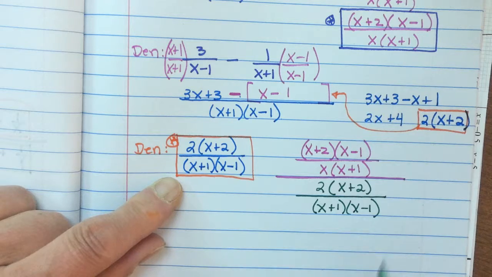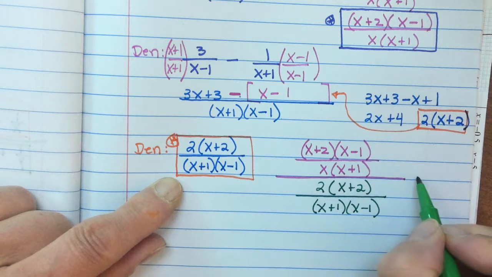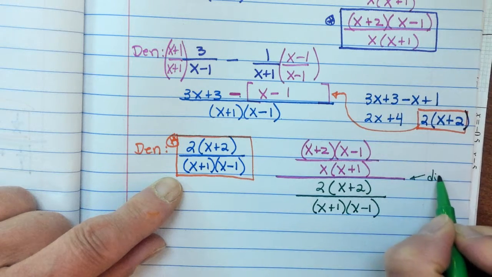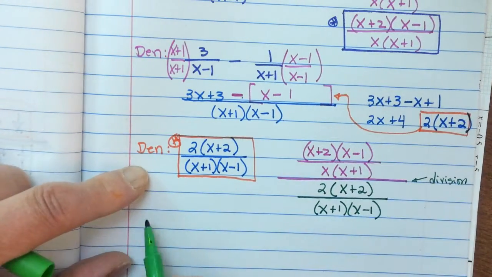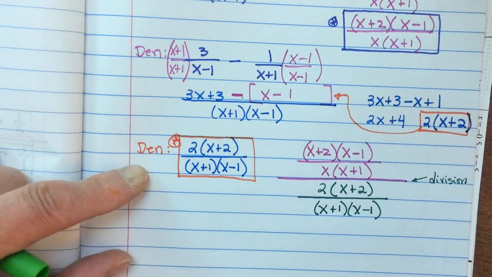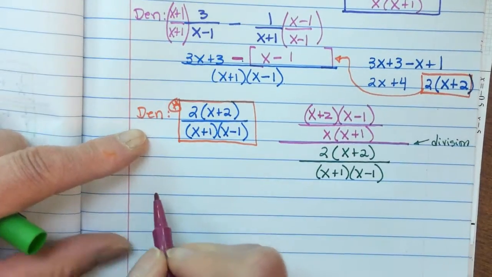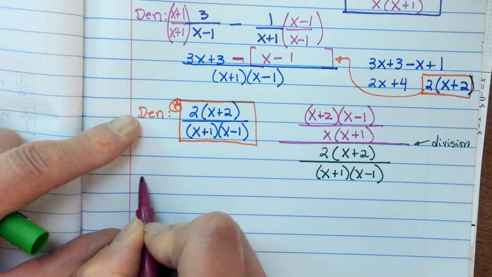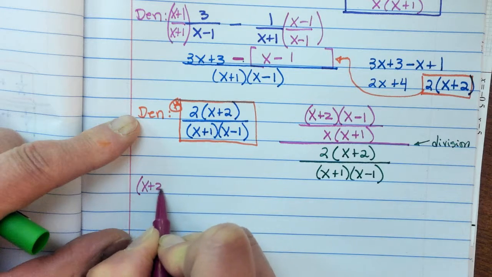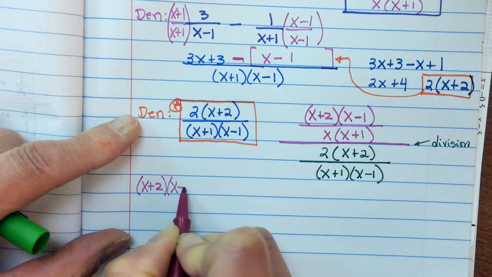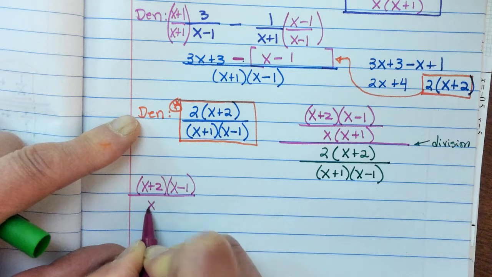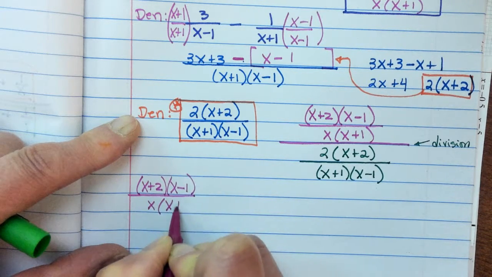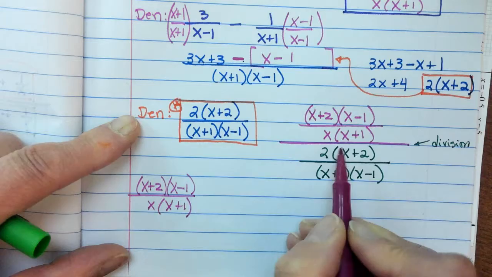Okay, so now what we need to do, remember that this here is division. So that means then my first fraction, my numerator, is x plus 2 times x minus 1, all divided by x plus 1. So I'm going to skip a step.